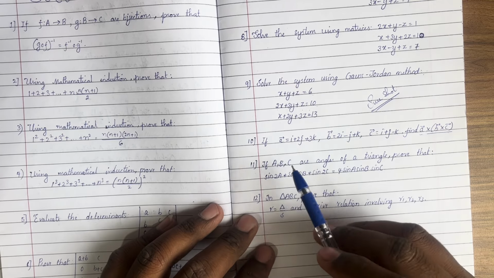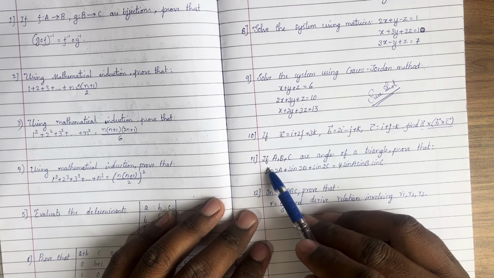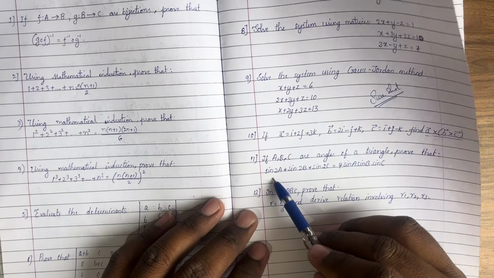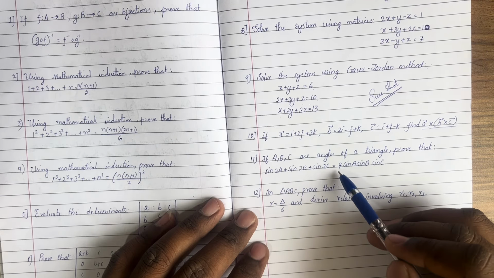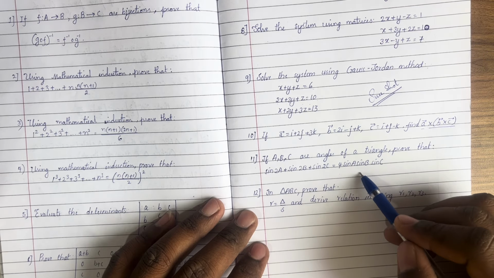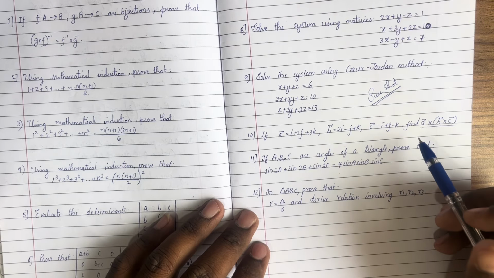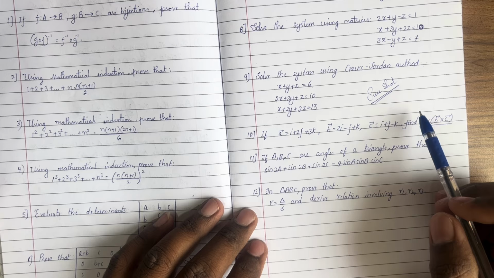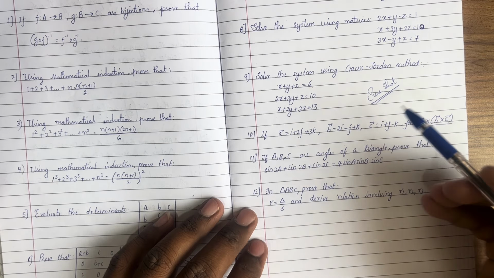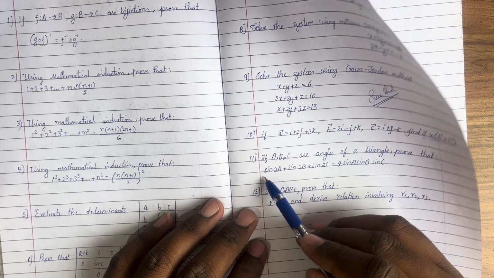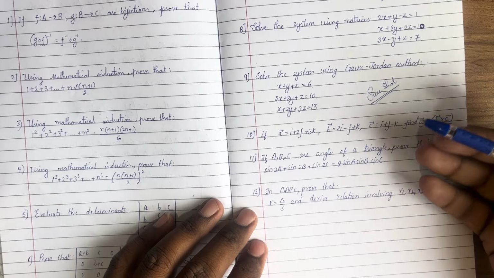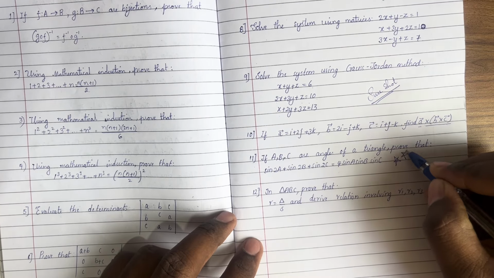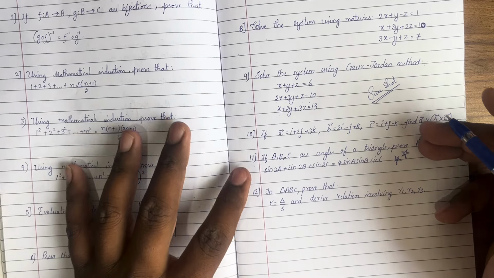11th question, we have, if A, B, C are angles of a triangle, prove that sine 2A plus sine 2B plus sine 2C is equal to 4 sine A, sine B and sine C. See, here we use trigonometric formulas and trigonometric identities, and you can solve it in two or three steps if you know the formulas well. These are the easiest type of questions that you can directly solve and get full marks.